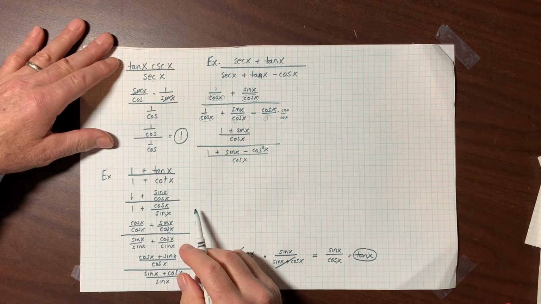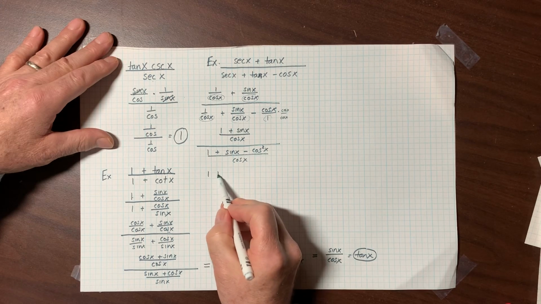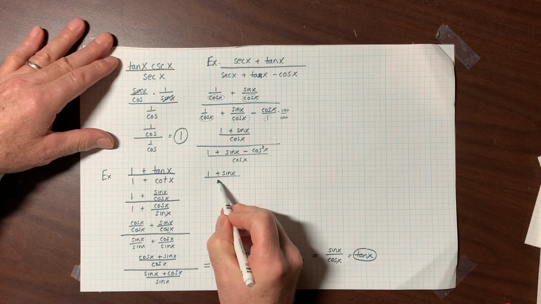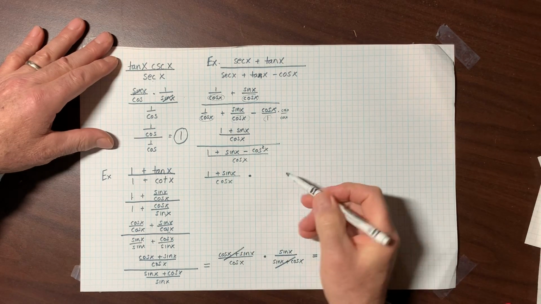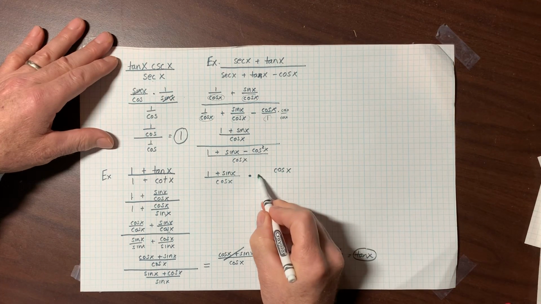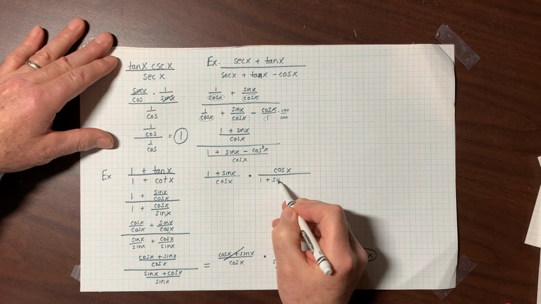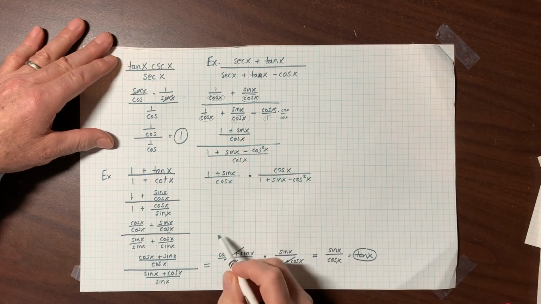Time to multiply by the reciprocal. So your top fraction here is 1 plus the sine of x over the cosine of x times, I'm flipping this guy over, so I'm going to have the cosine of x over 1 plus the sine of x minus the cosine squared of x.